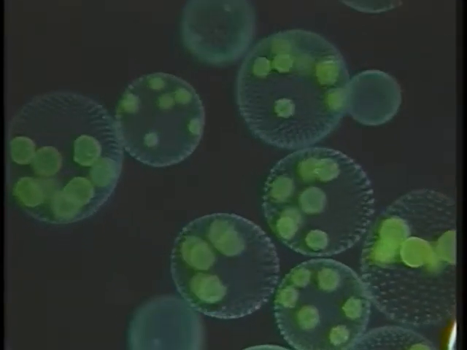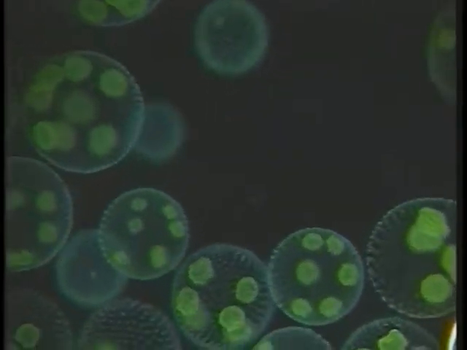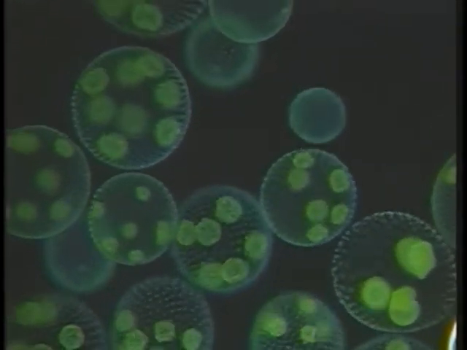This sequence shows the volvox colonies actively swimming. They move through synchronized flagella movement that generates strong currents and is able to propel the colony.